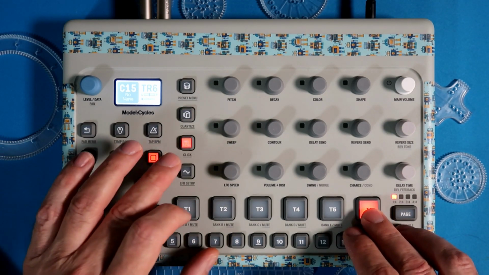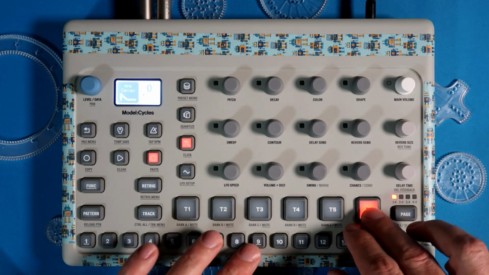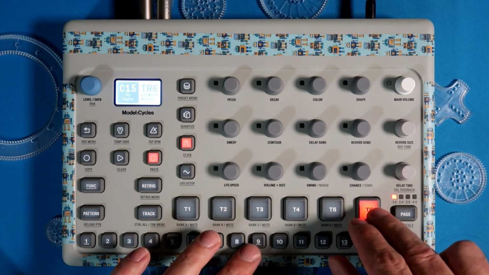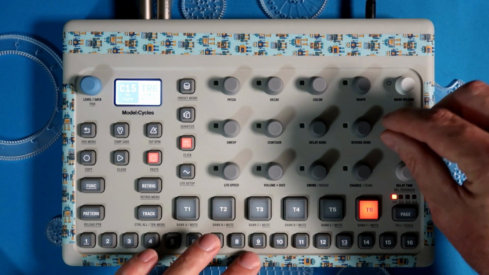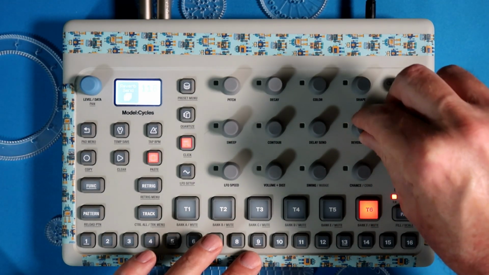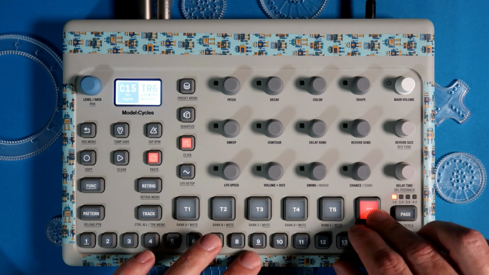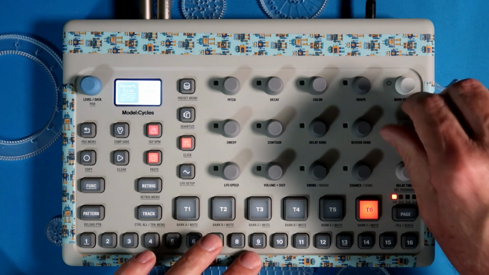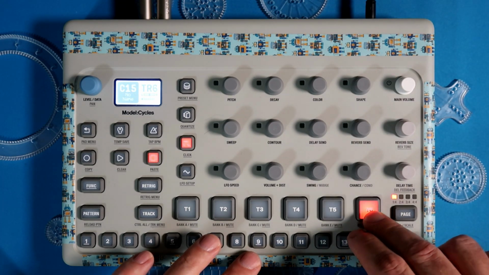It's a little harder to hear with that. Let me turn that decay all the way down. So now I'm basically just gating it. Not hearing it. Well, I'm not hearing it because I'm not sending it. So I'll send it all the way. And then with the decay way up, you can get something that has a nice long sound.